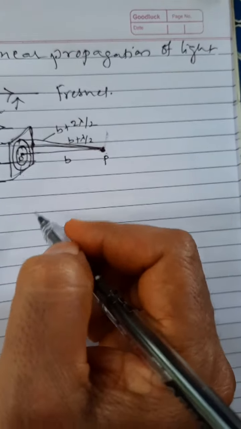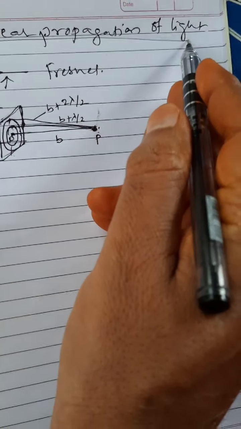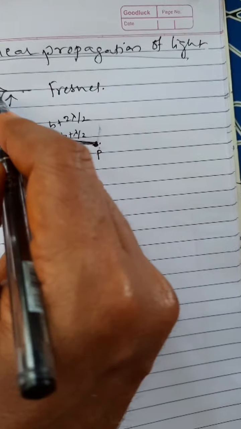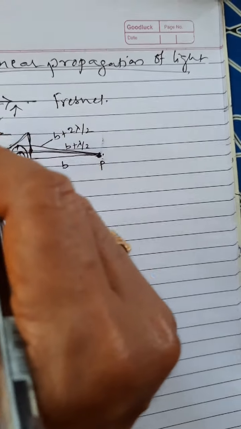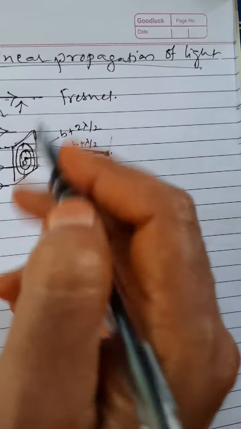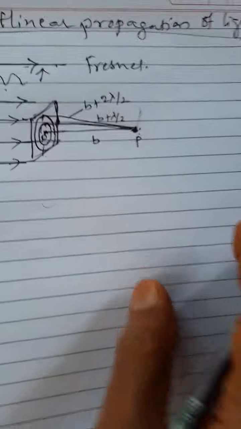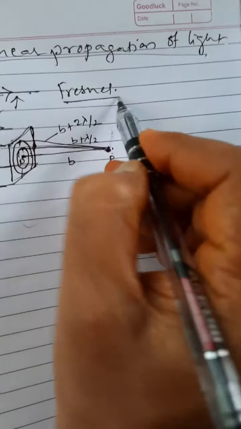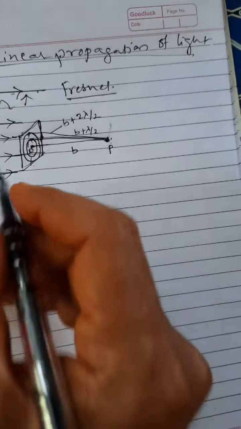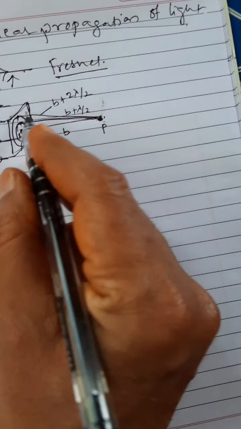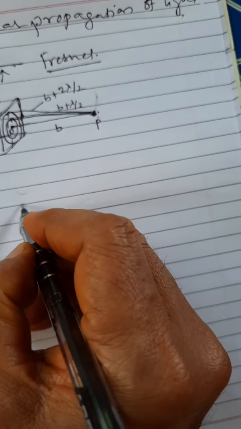Why are we doing this? We are explaining the rectilinear propagation of light, why light travels in the form of a straight line, why it appears as if it is moving in a straight line, on the basis of wave theory. For that you do this construction. This is the Fresnel explanation of the rectilinear propagation of light.